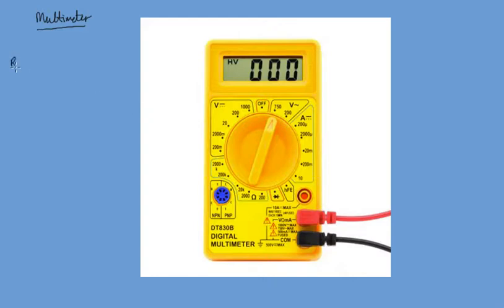So the range tells us the maximum reading the meter could give. For example, say you want to read 20 kilo ohms.